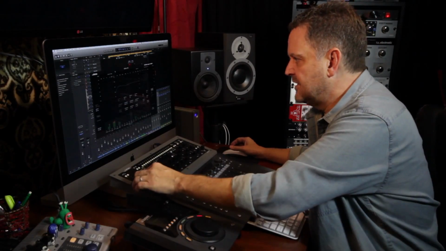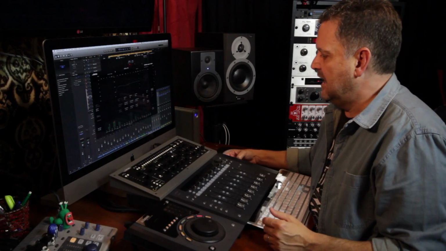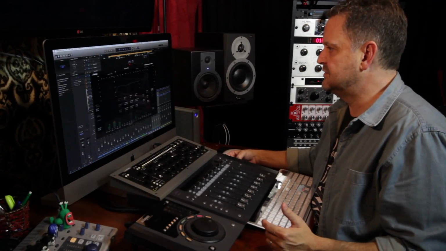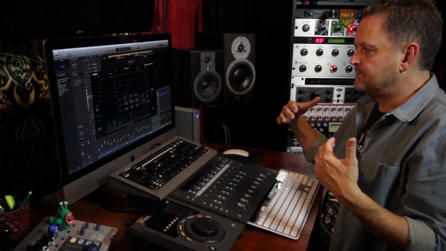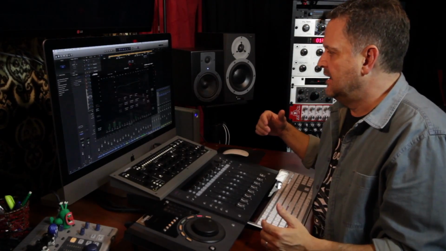And one last feature that I want to cover with you here is somewhat of a lifesaver at times, to be honest. Console 1 has built into it a history. So let's just say that, again, I'm further into my mix, and now I've decided that the changes that I've made to my vocal recently, I kind of wish I hadn't made. I wish I could go back to what I had earlier.